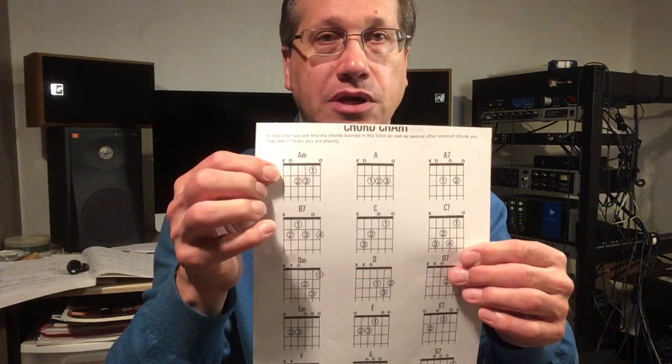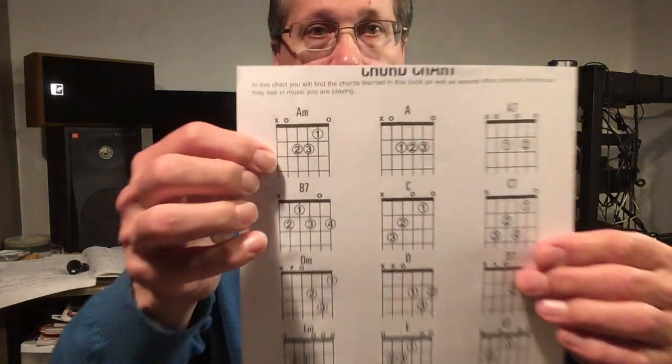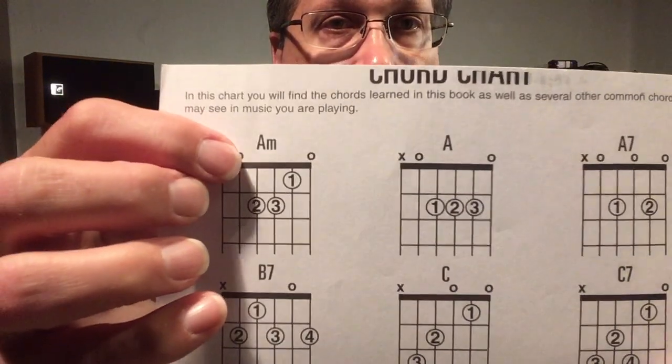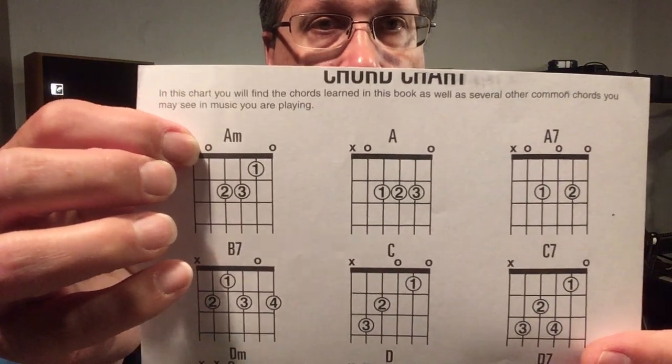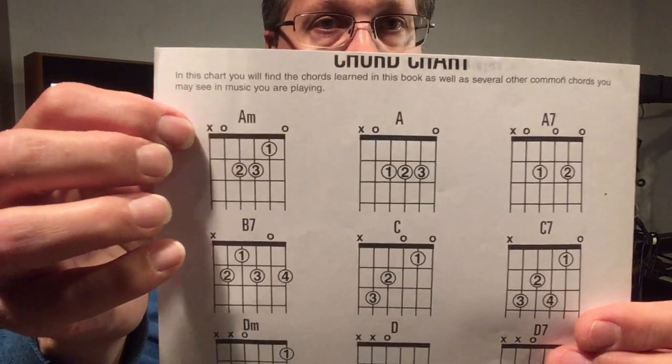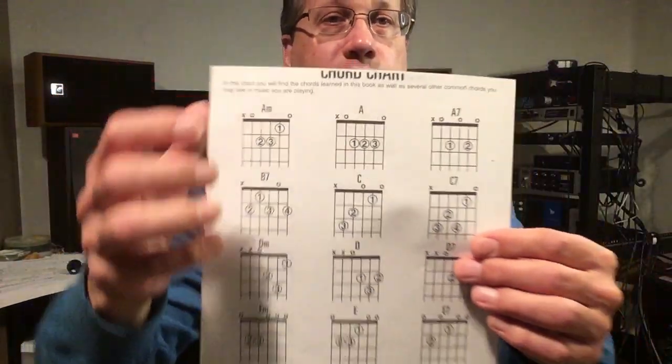And the little zeros on these Distler charts and the Hal Leonard charts are open string indications. This is the nut, and that would mean you're not fretting that string, but you're playing it open. And the little X means do not include that string. It's going to be important to understand which strings to include and which not to include. If you include the wrong notes, it's going to distort your chord.